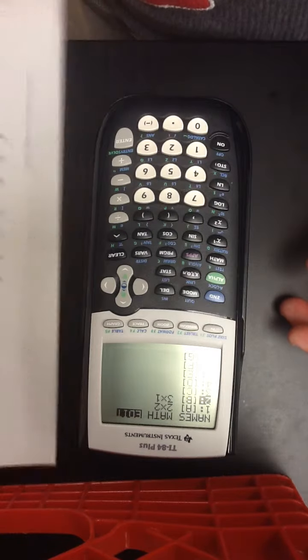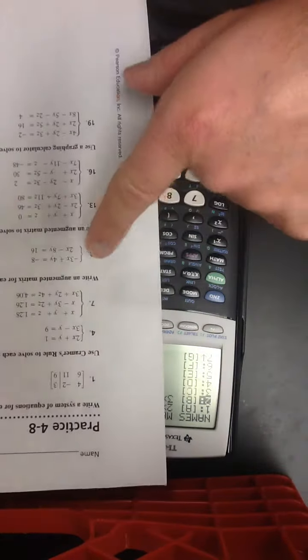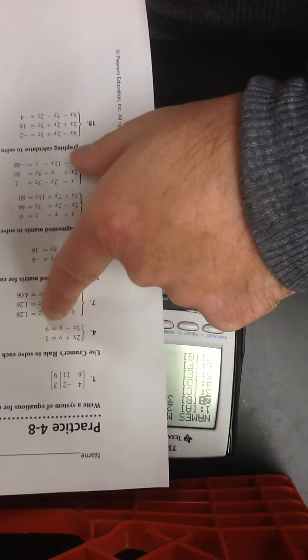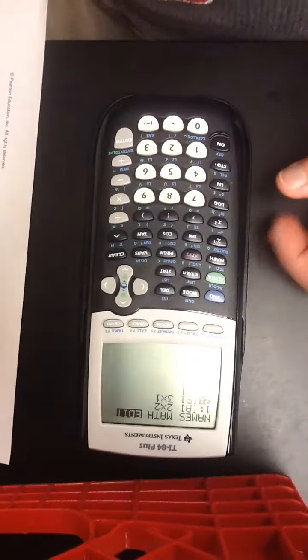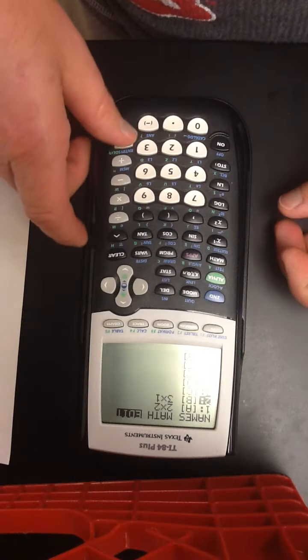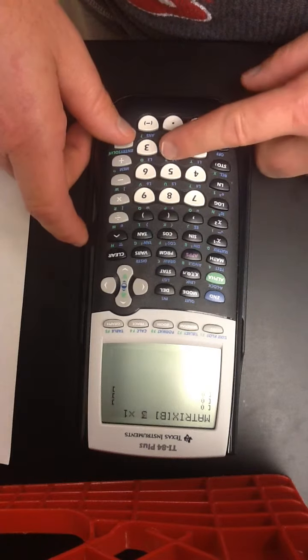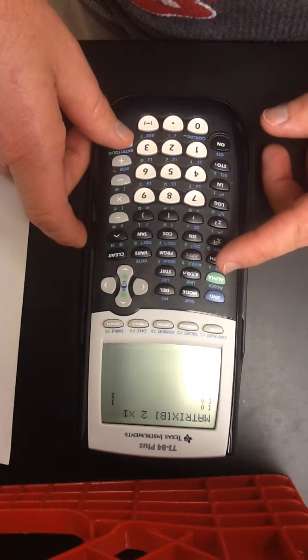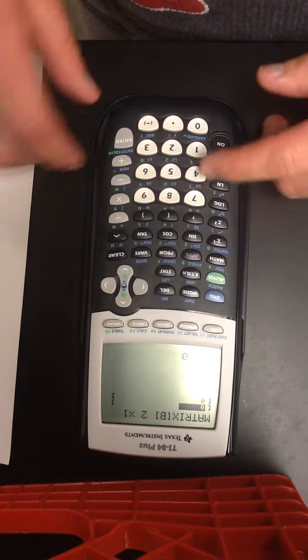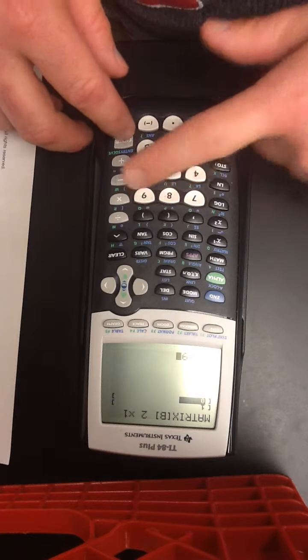So, second matrix, now we're going to put in our answer column, which is the 1 and the 9. So 1 and 9 was right here. So we go to our second thing here. Right now it's a 3 by 1. We need 2 rows by 1 column. We have a 1 on top, a 9 on the bottom.